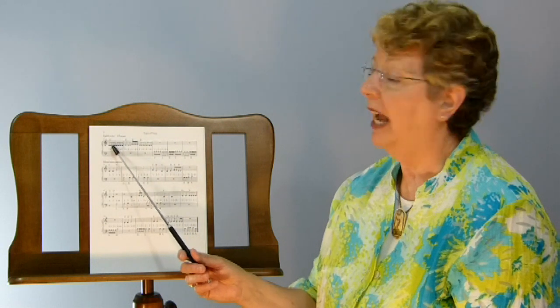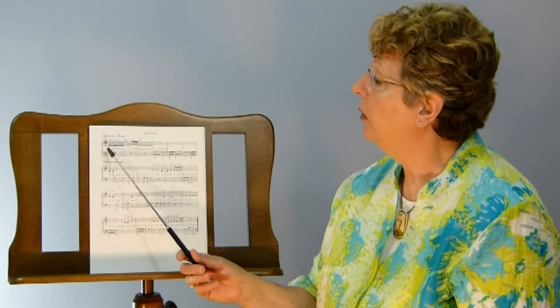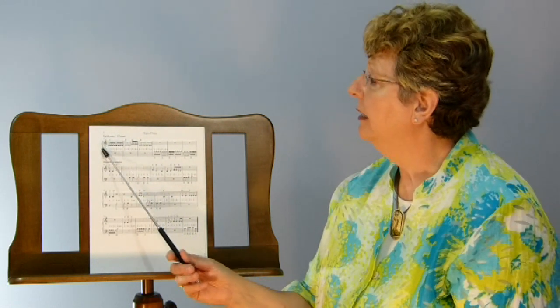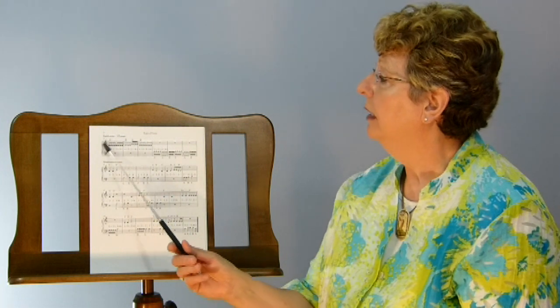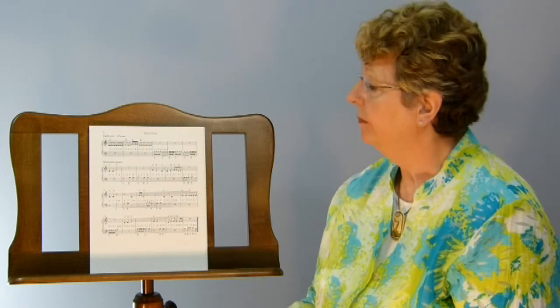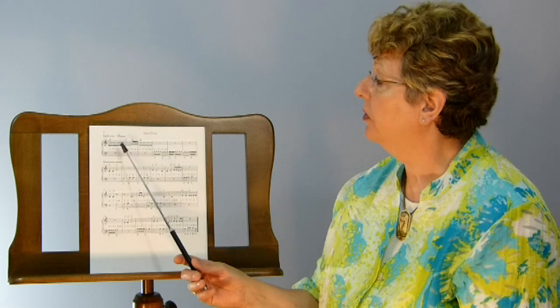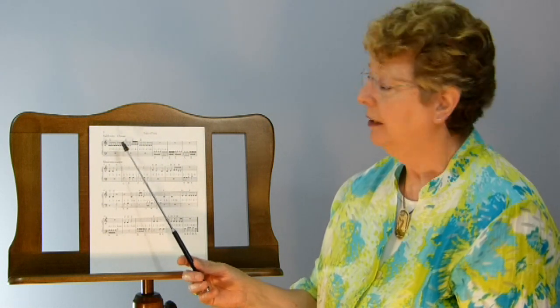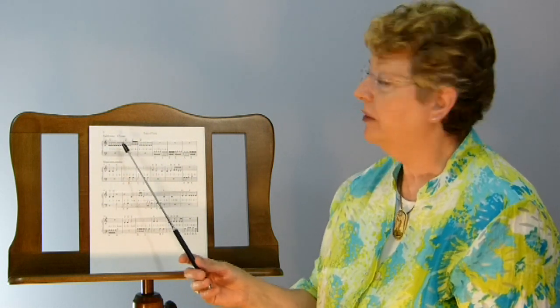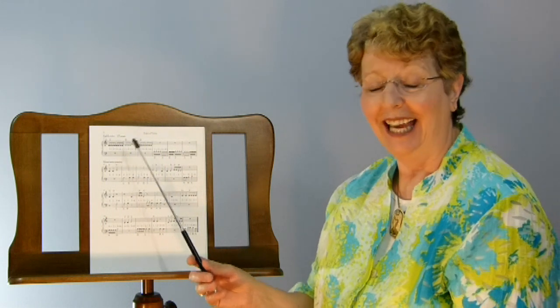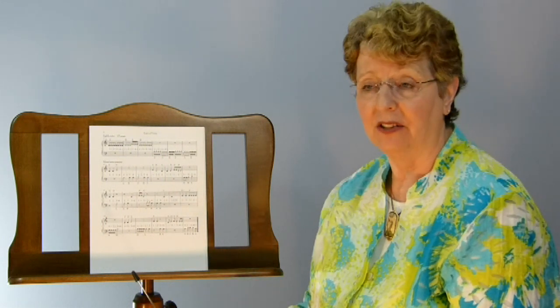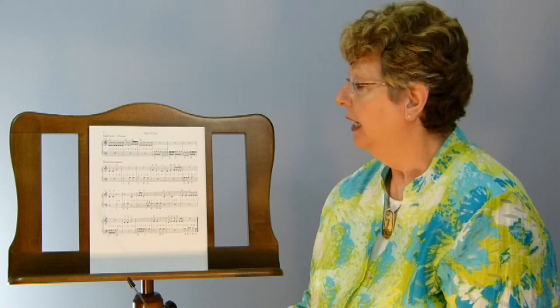The eighth notes are half as long. So you can get 8 eighth notes in one measure. You could get 4 eighth notes and 2 quarter notes. You could get 4 eighth notes and a half note. Anything that adds up to 4 counts, you can get into a measure. And they do mix those all up.